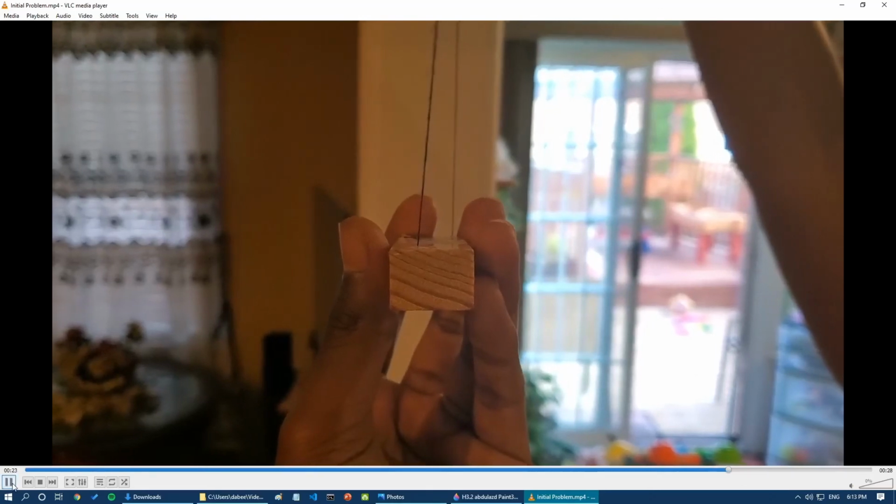What happens is that the ropes apply some torque onto this block that will twist it, such that by the end of it, the ropes are trying to remain within the same plane.